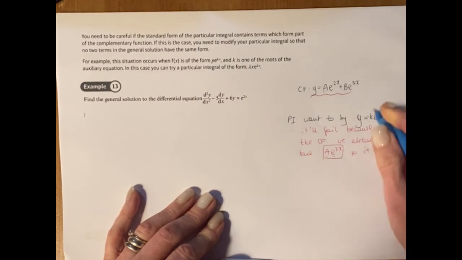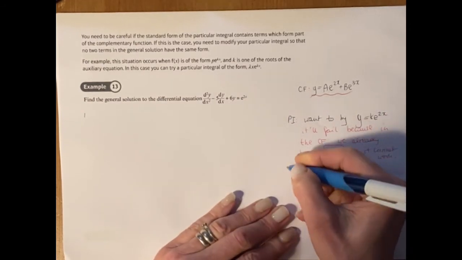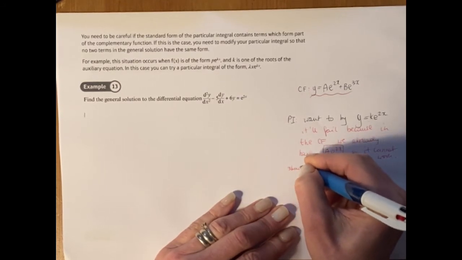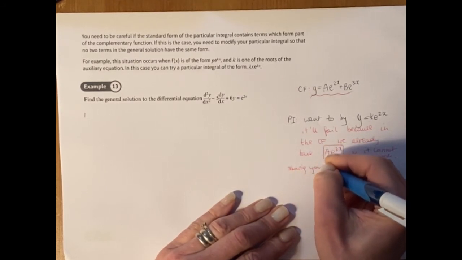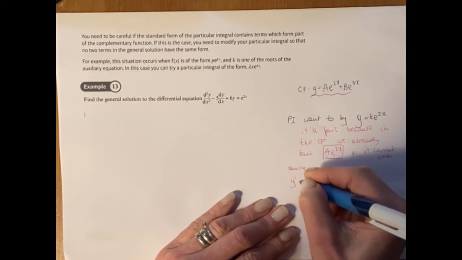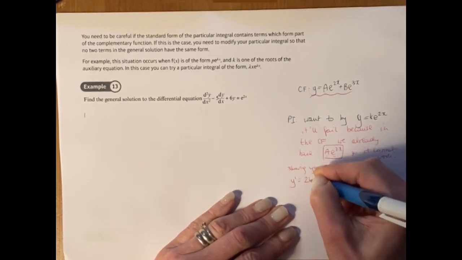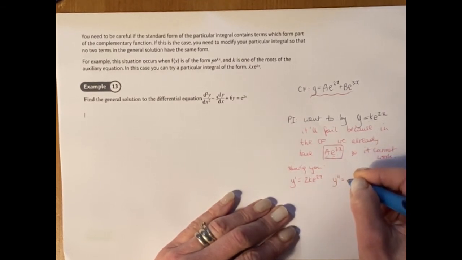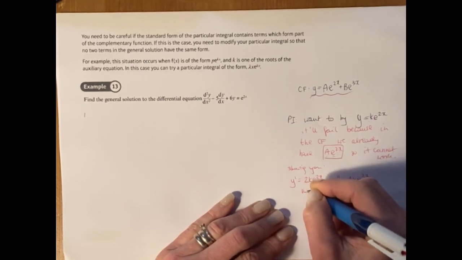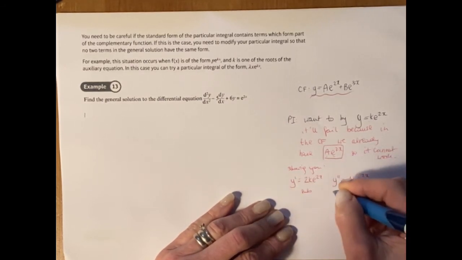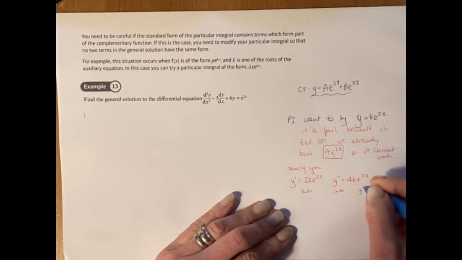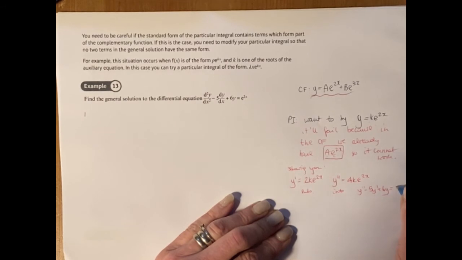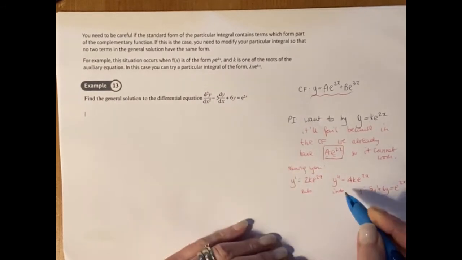But let me show you that it won't work indeed. So we'll have y dash is going to be 2k e to the power of 2x, and y double dash is equal to 4k e to the power of 2x. So substituting into y double dash minus 5y dash plus 6y equals e to the power of 2x, let's see what happens.